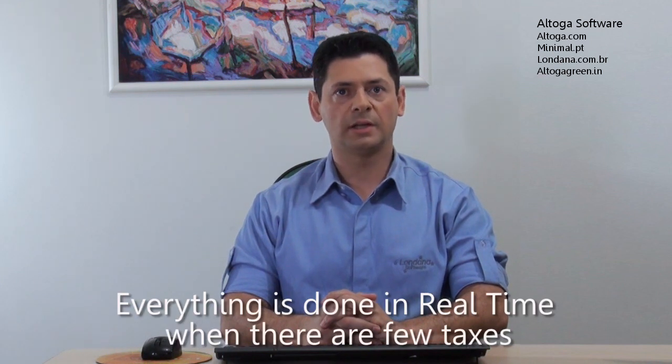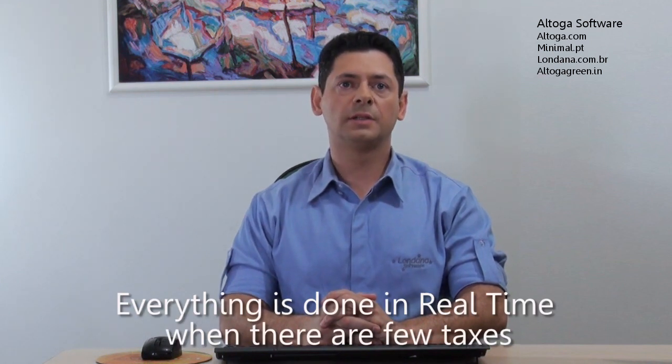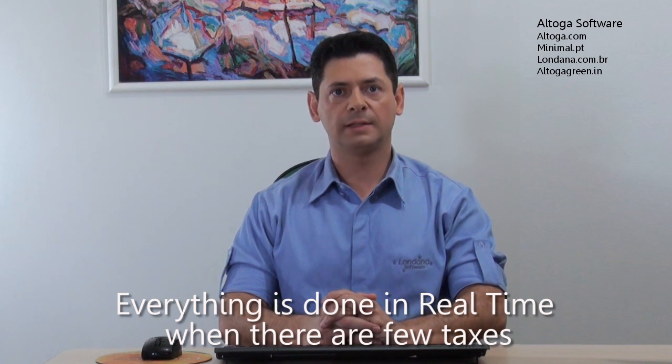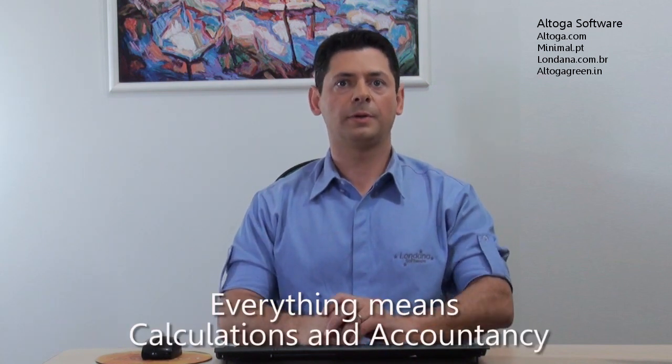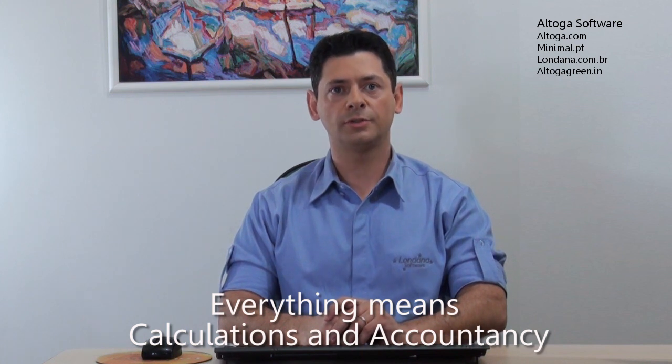When there are few taxes, for example in Europe or in Mozambique, where the VAT is used, or in Angola, where a simple tax system is used instead of the VAT, it is reasonable to treat almost everything at the time of the issuance or registration of a document, and only a few totals and transfers among accounts are left to be carried out for tax clearance. Note that dealing with everything here means performing all the necessary calculations and accountancy automatically.